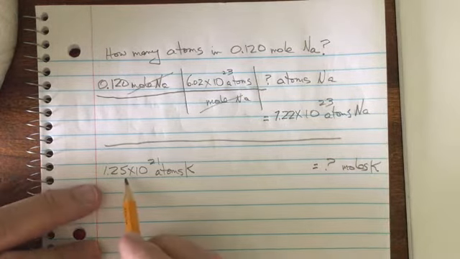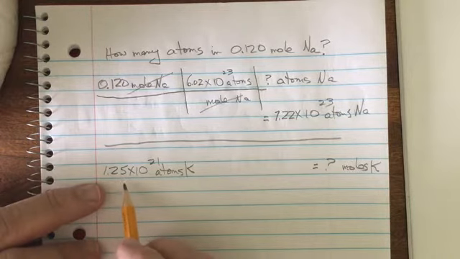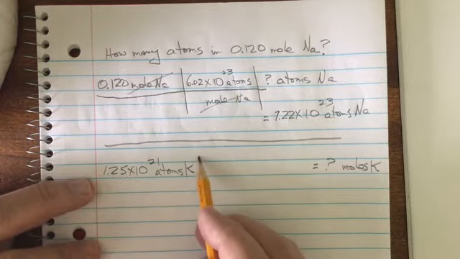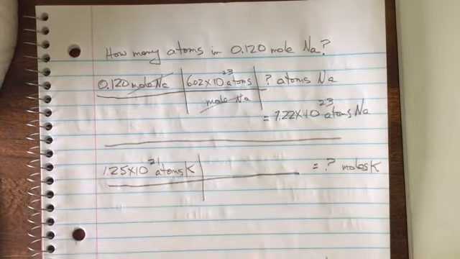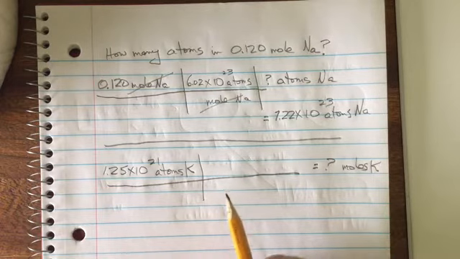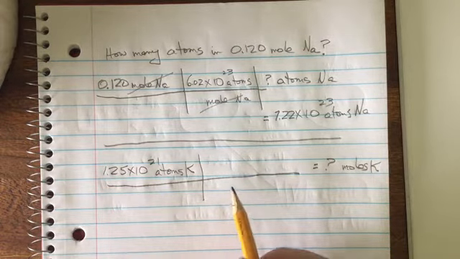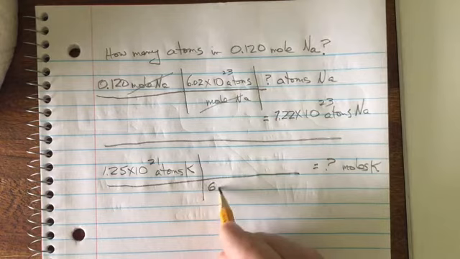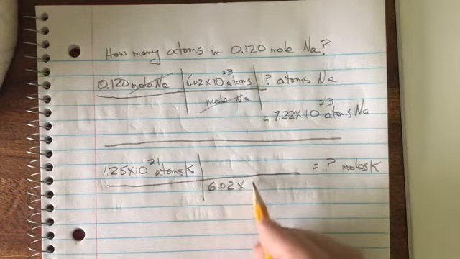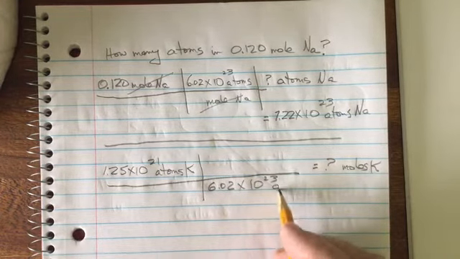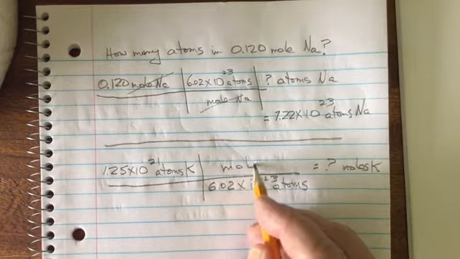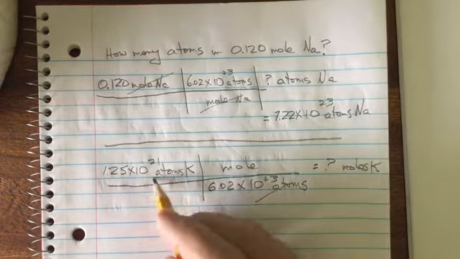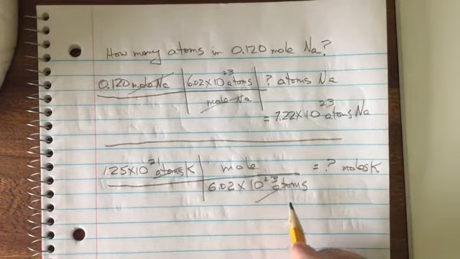Step 2, write down what you're starting with, 1.25 times 10 to the 21 atoms. Now this time, we're going to divide by Avogadro's number. Using that flow diagram as I showed you at the initial part of this lecture, we want to divide by Avogadro's number, 6.02 times 10 to the 23 atoms of potassium in every mole of potassium. So my atoms cancel. The number that's left is moles.